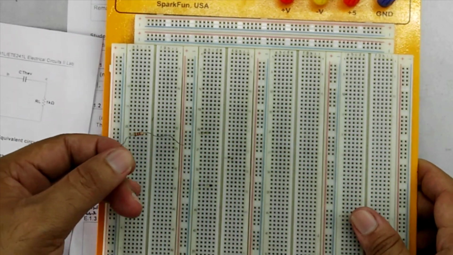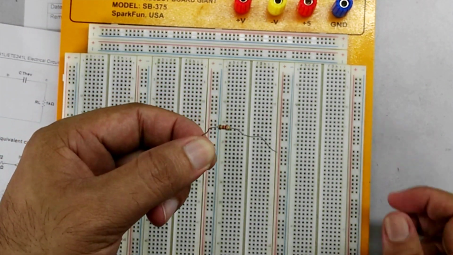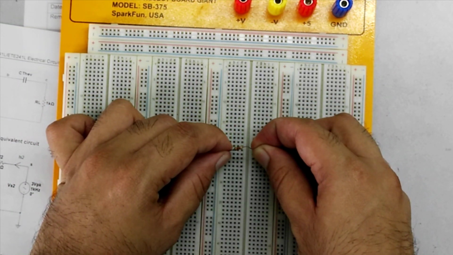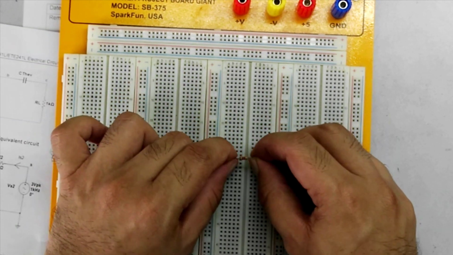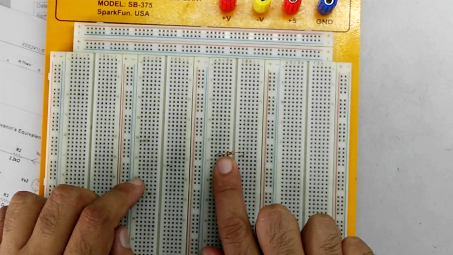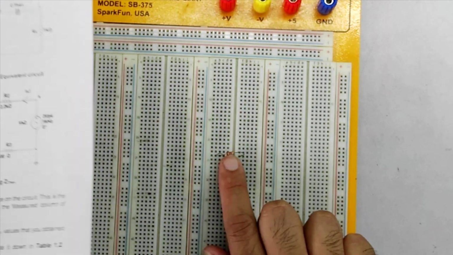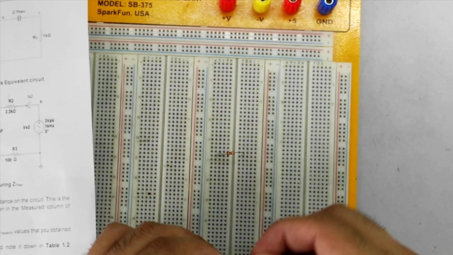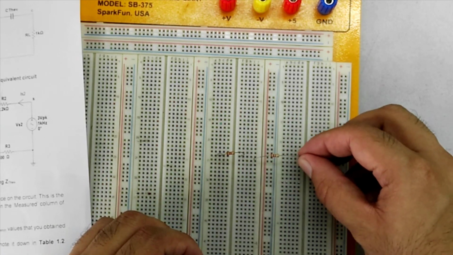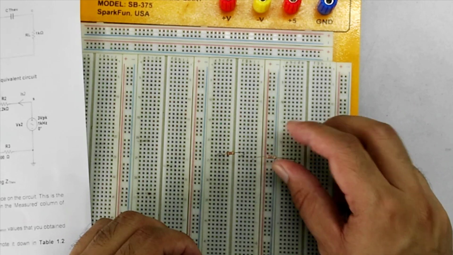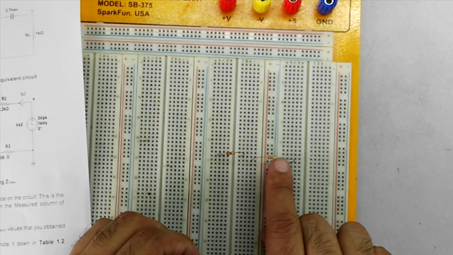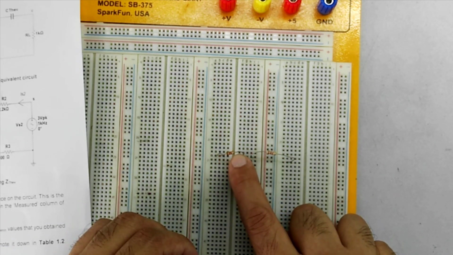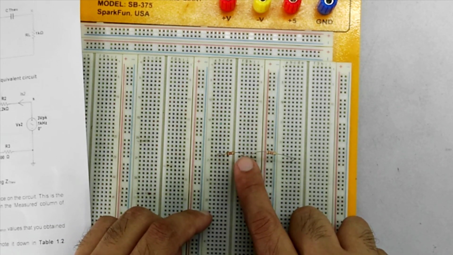First I am placing the 1.2k resistance. So I have placed the 1.2k resistance, and now I'll place the 2.2k resistance in this node. So I've placed 2.2k resistance in this node where there is one leg of 1.2k and one leg of 2.2k.